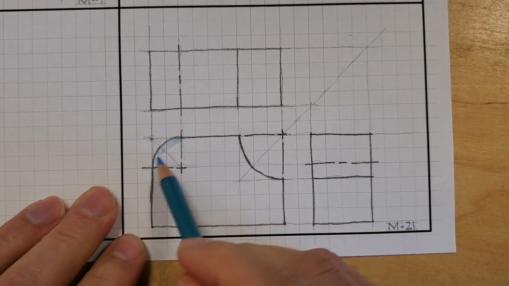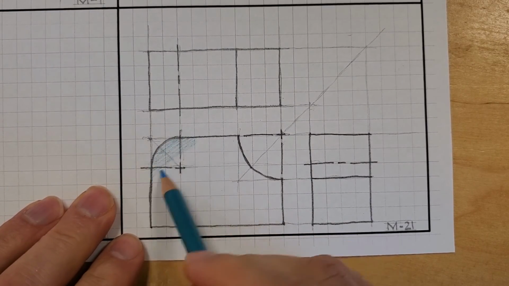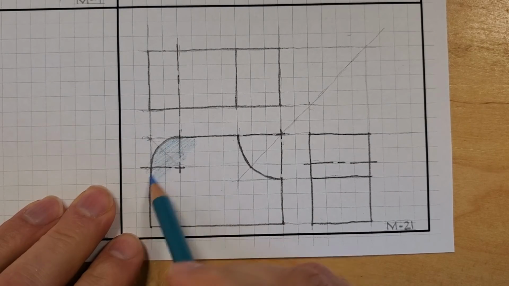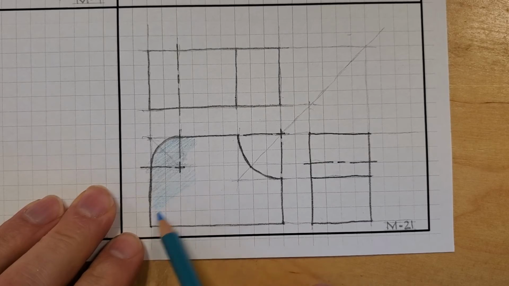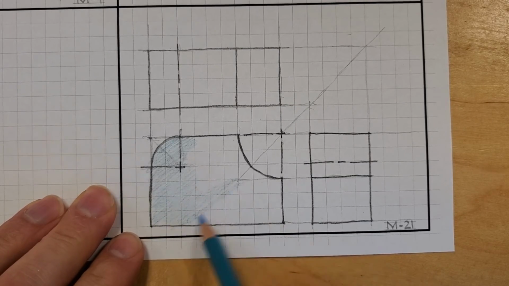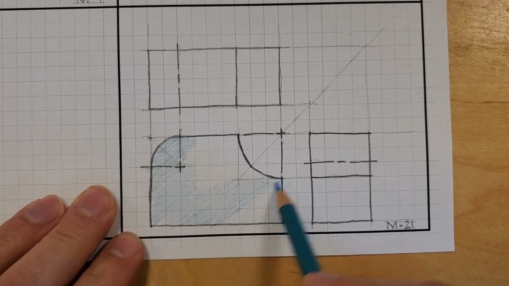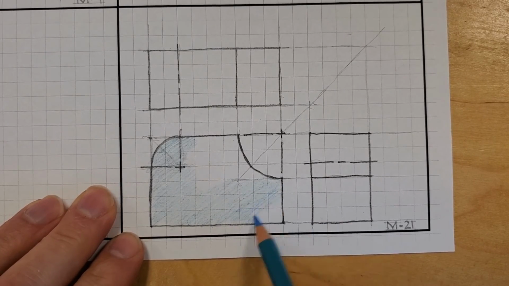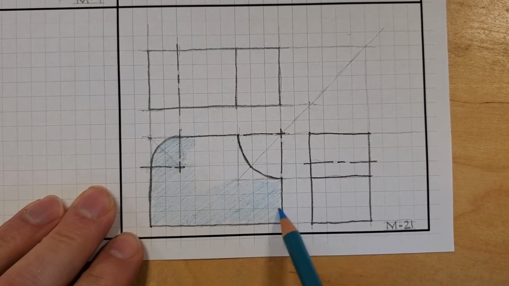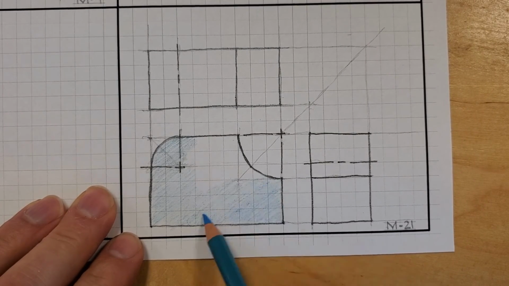You want to keep this somewhat light. The idea here is we're not trying to lose the information that you have previously sketched. You're not trying to lose all your construction lines, stuff like that. You're just trying to make it pop off the page a little bit.